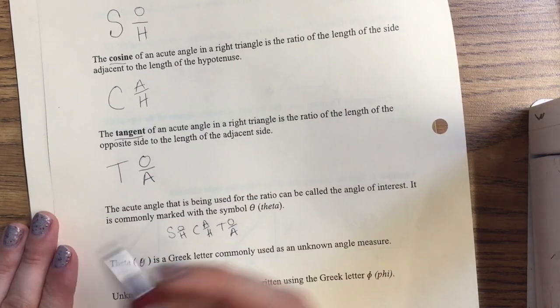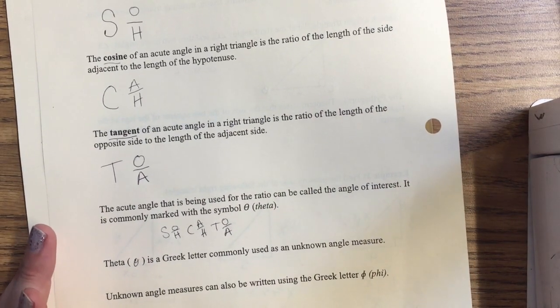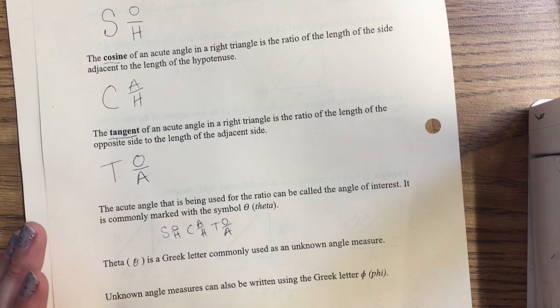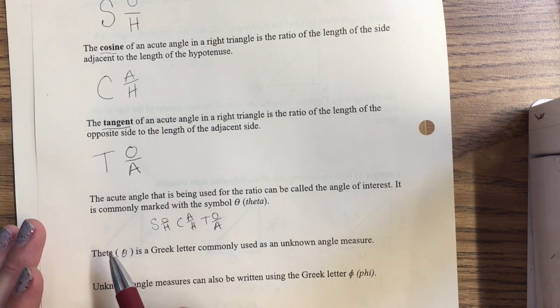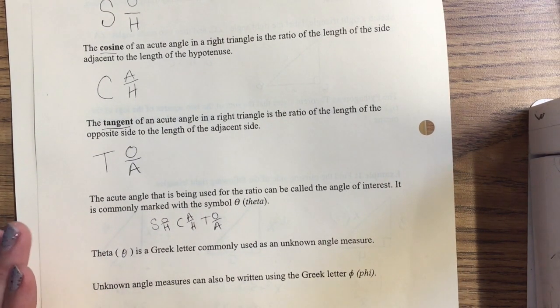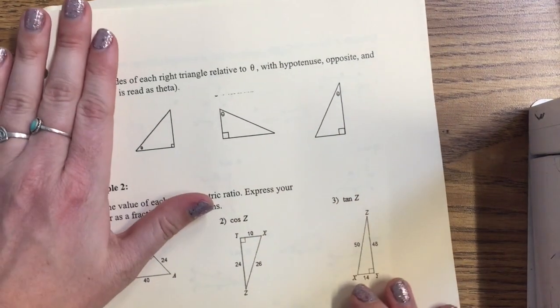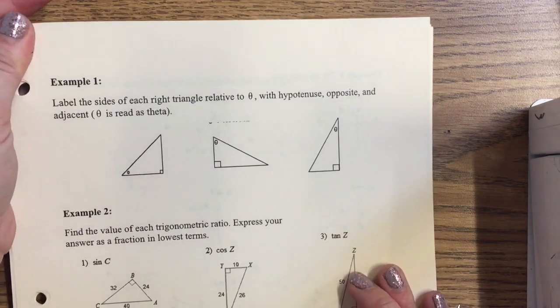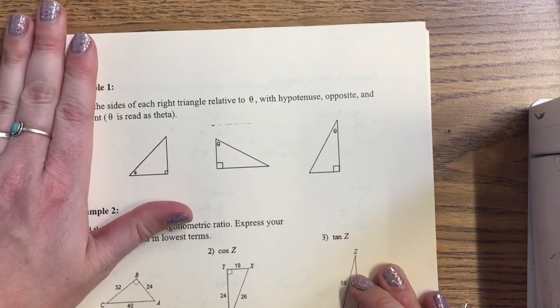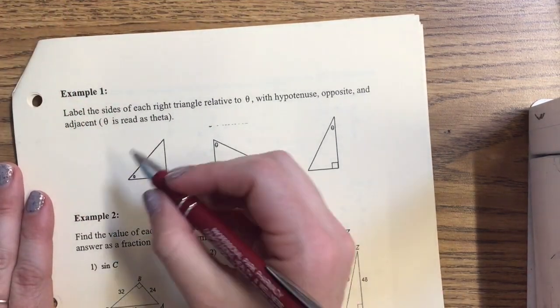Theta is a Greek letter commonly used as an unknown angle measurement. That's what they'll put in the corners to identify where you're looking from. So now I'm going to explain how to use SOHCAHTOA. O, H, and A are the sides.